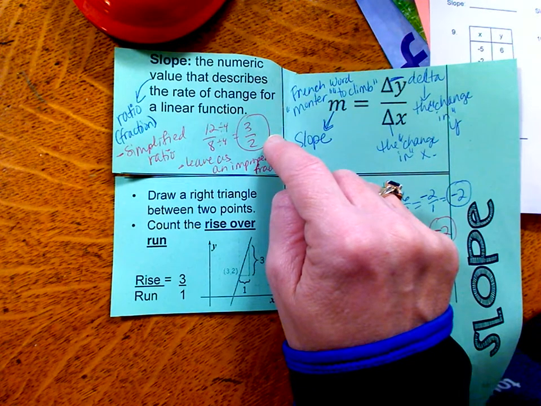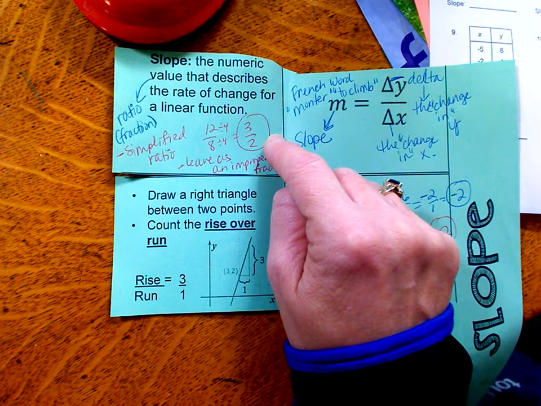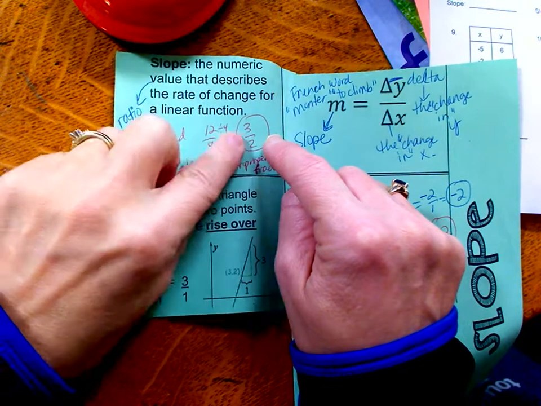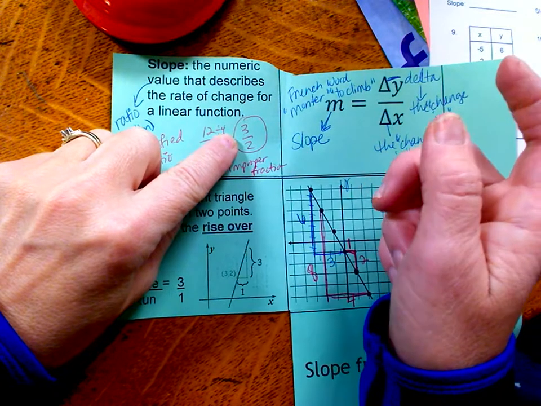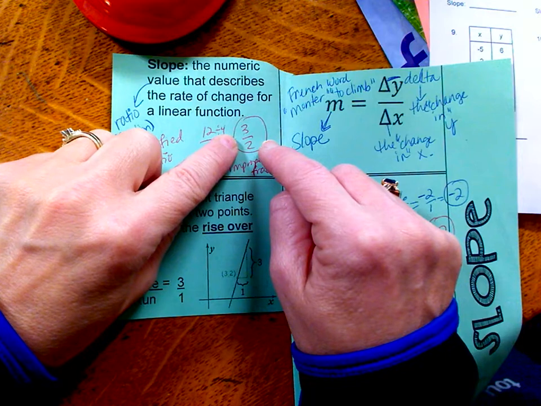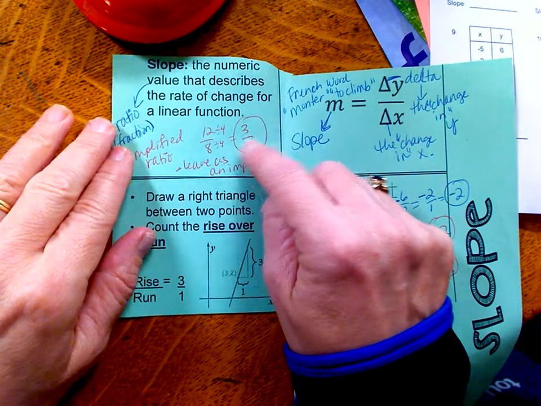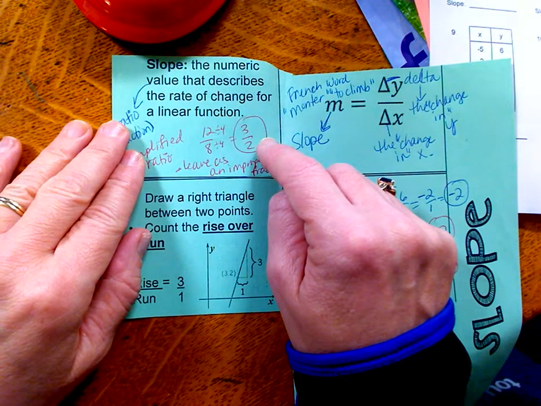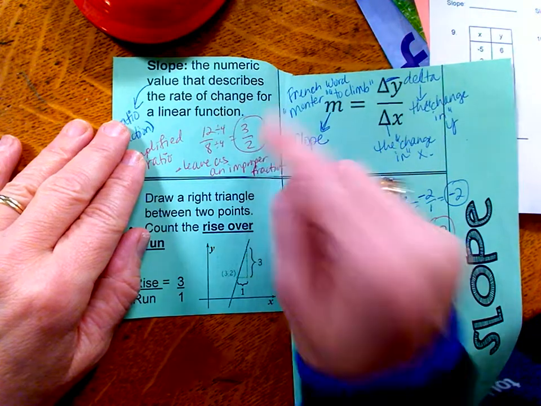Sometimes you'll see it as a decimal. For example, money. If you're talking about money, you're not going to walk around and say, I have 3/2 of a dollar. You say, I have $1.50. So there's times that you will see decimals, and that's okay, but don't change it to a decimal unless it's really money and maybe some other crazy cases.